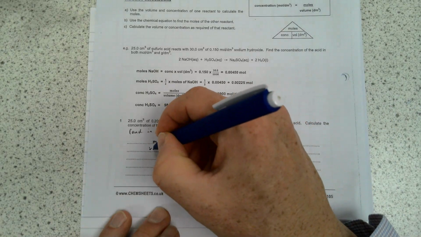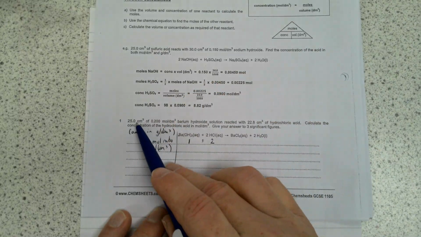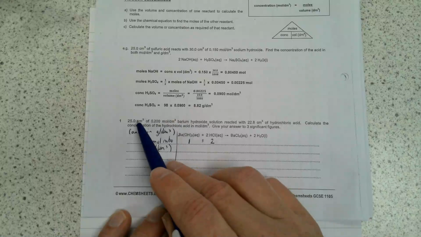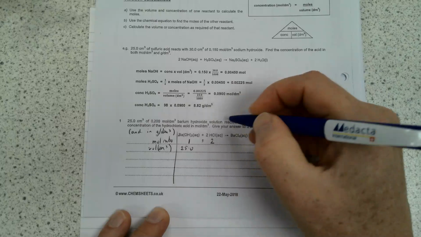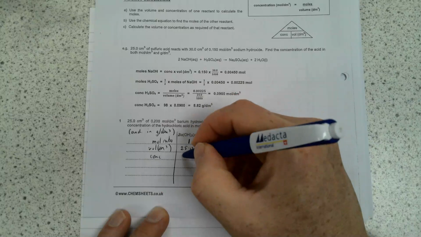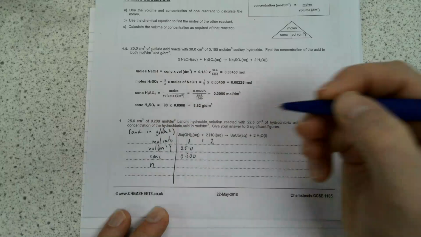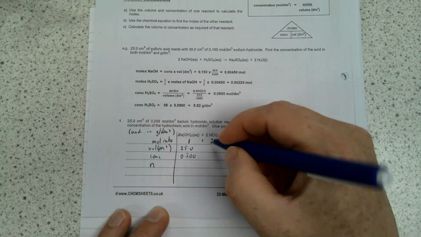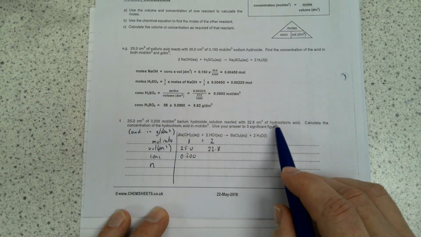So the volume in centimeters cubed. We must get the volume for the right substance. So the volume of barium hydroxide is 25.0. And the concentration of barium hydroxide is 0.200. We'll work out the moles shortly. And we're told we've got 22.8 centimeters cubed of hydrochloric acid.